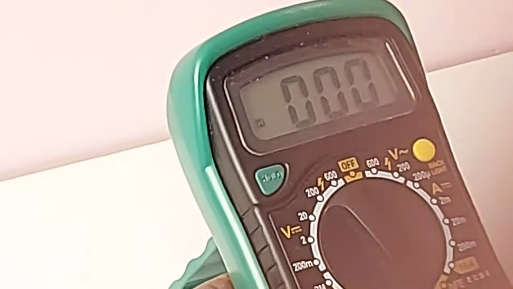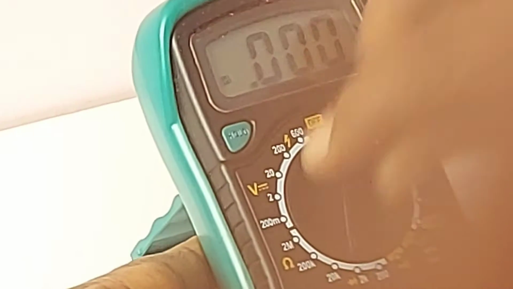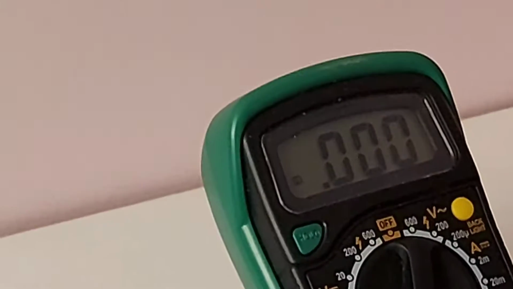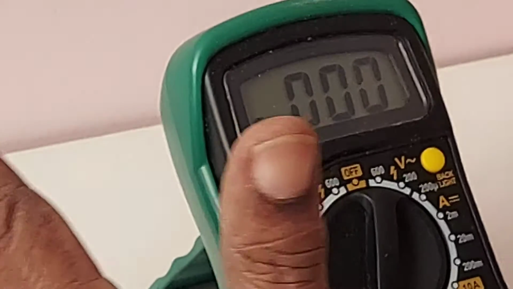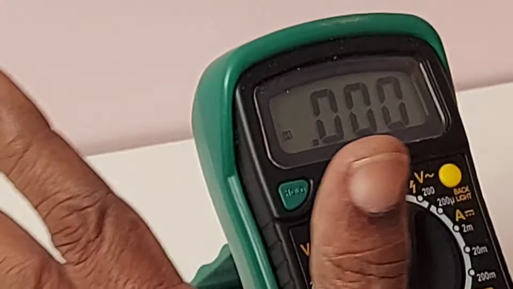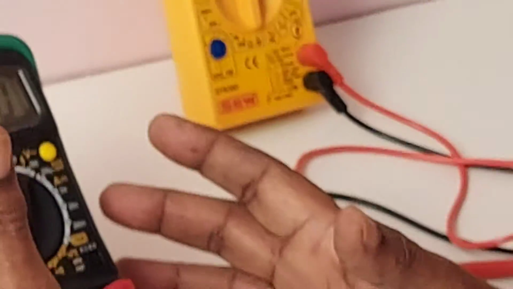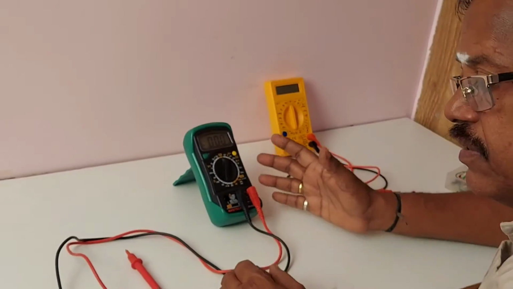And then coming to the next one, measurement and checking of your diode. The diode we know very well is a semiconductor diode. A diode has got a single junction with two terminals. It will show a high resistance when it is reverse biased. The diode will show very low resistance in the forward bias.